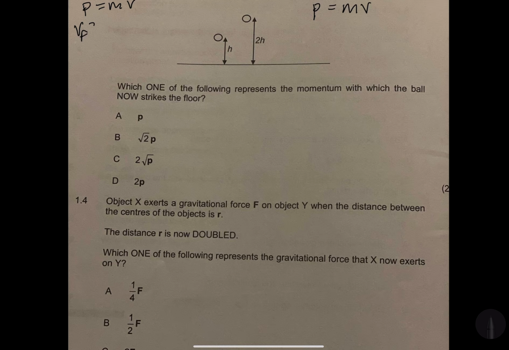So we know Vf squared is equal to Vi squared plus 2 times g times delta y, but in this case that should be the height, so I'm just going to say 2gh. We know Vi is 0, so Vf, the velocity when it gets to the bottom, is the square root of 2gh.